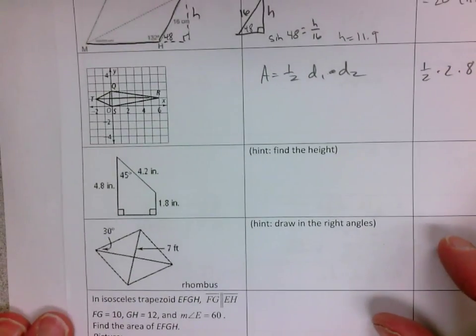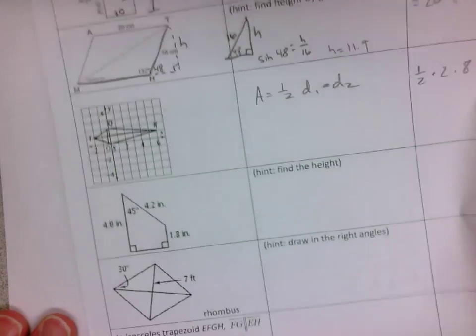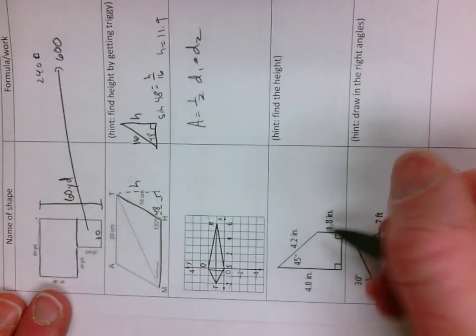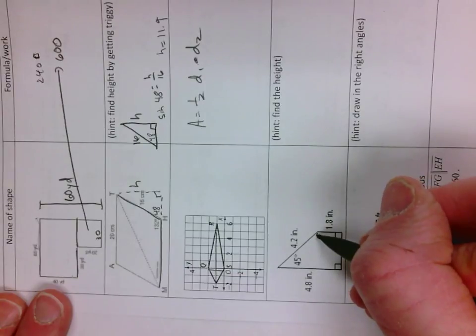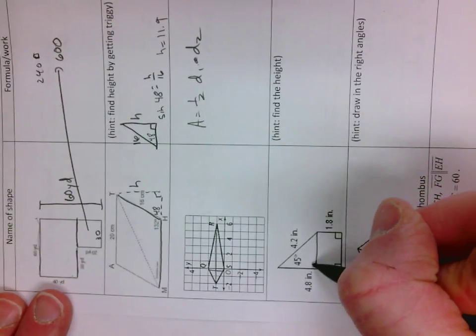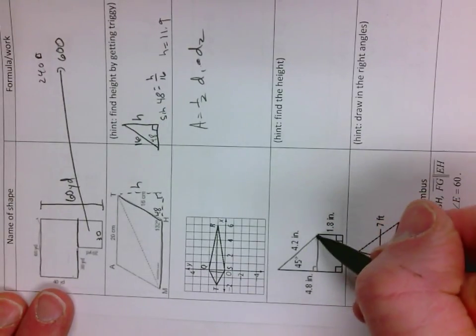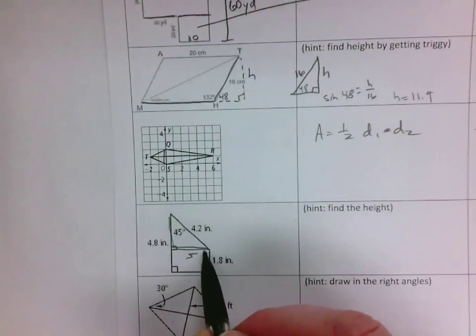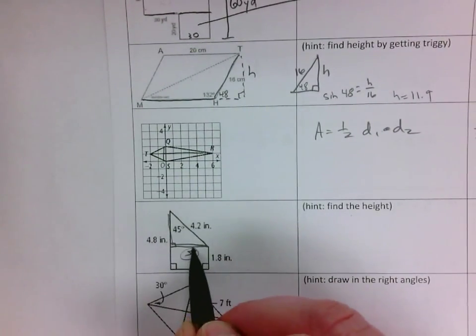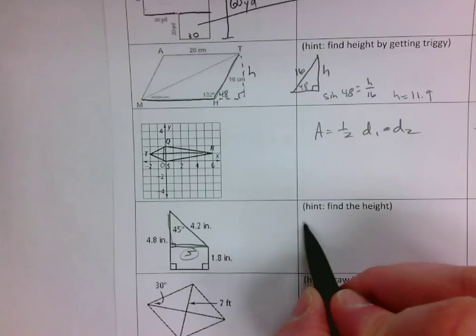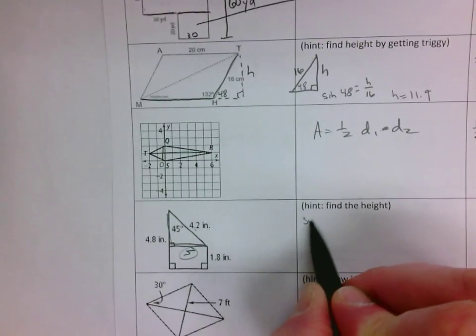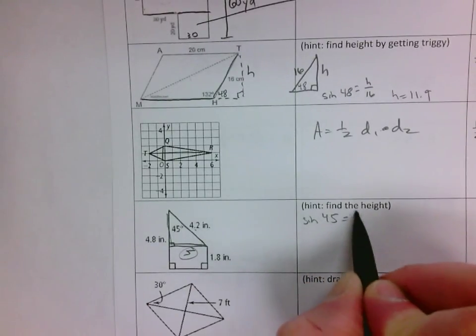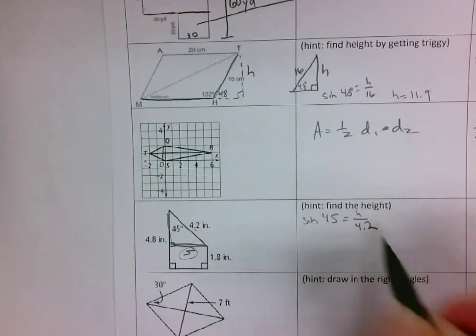Trapezoid, you turn it like this, you see that it is a trapezoid. We need to know the height. So again, we've got to make a little right triangle, and we're going to find h. We're finding this side because that's our height. So again, sine of 45 equals h over 4.2. That will get you your height and go from there.